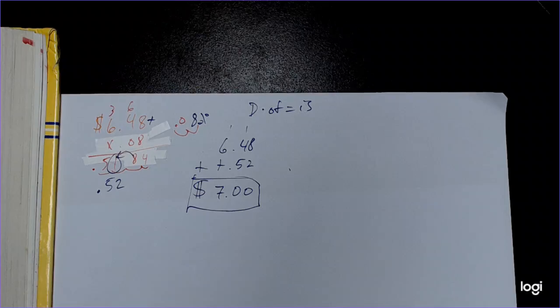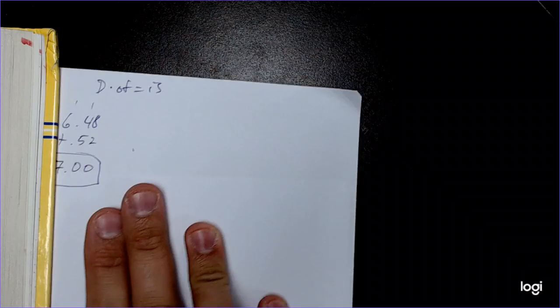Now let's talk about writing percents. Let's talk about writing percents as fractions, part 2. All right, what happens when we have fractional percents?